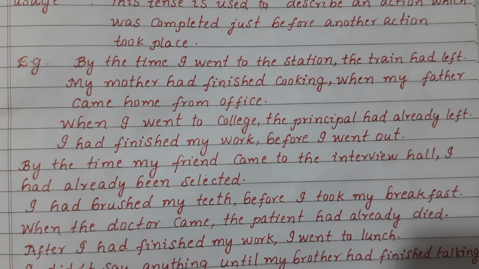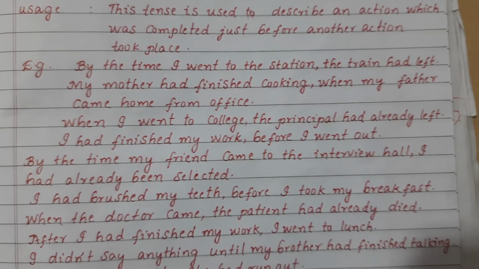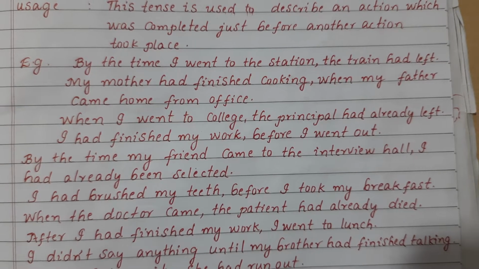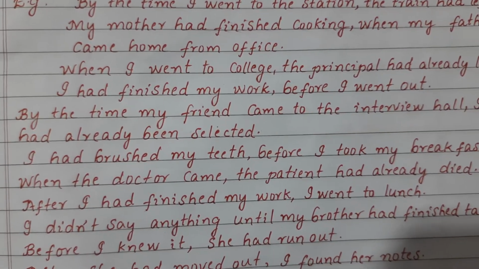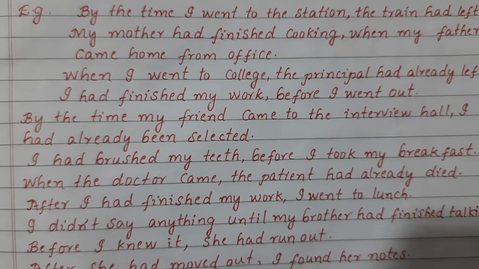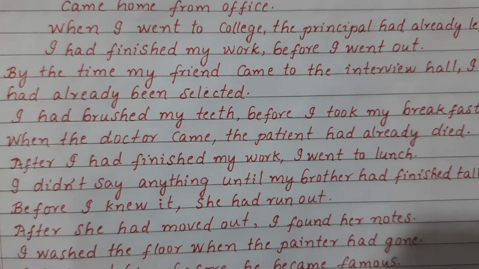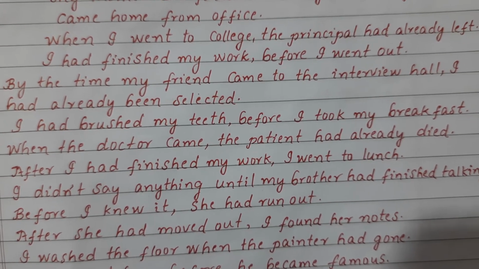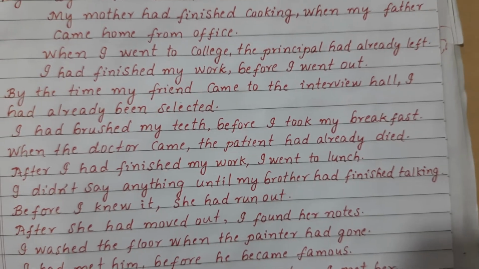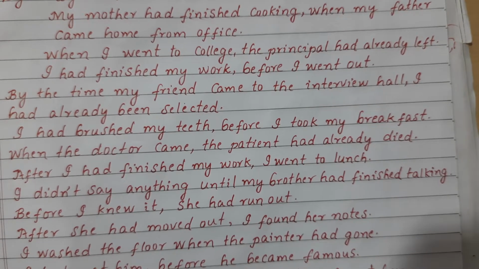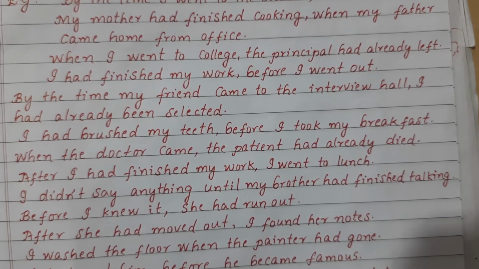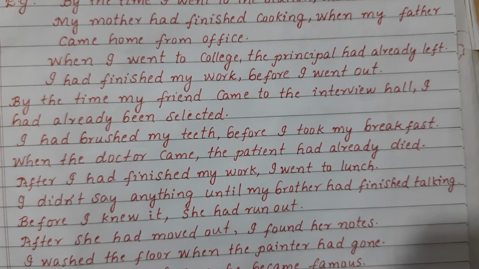Next, by the time my friend came to the interview hall, I had already been selected. Let us see next example. I had brushed my teeth before I took my breakfast. Both are completed actions, but before I took my breakfast, I had done something. What's that? I had brushed my teeth.